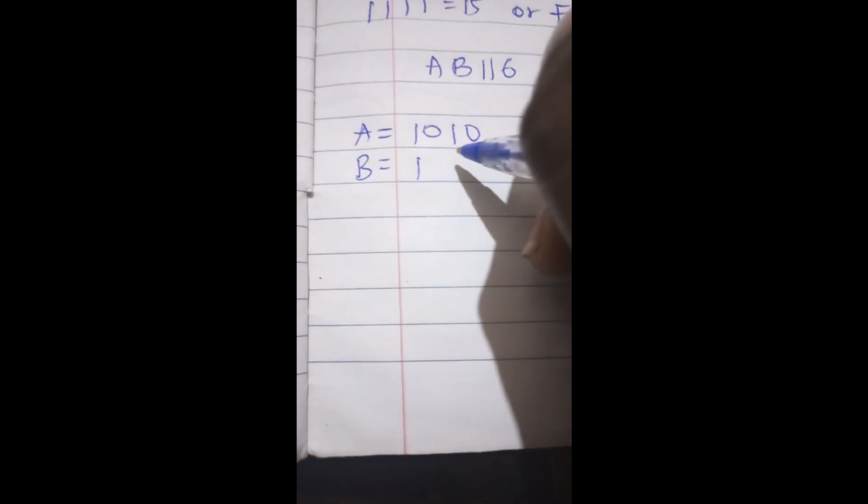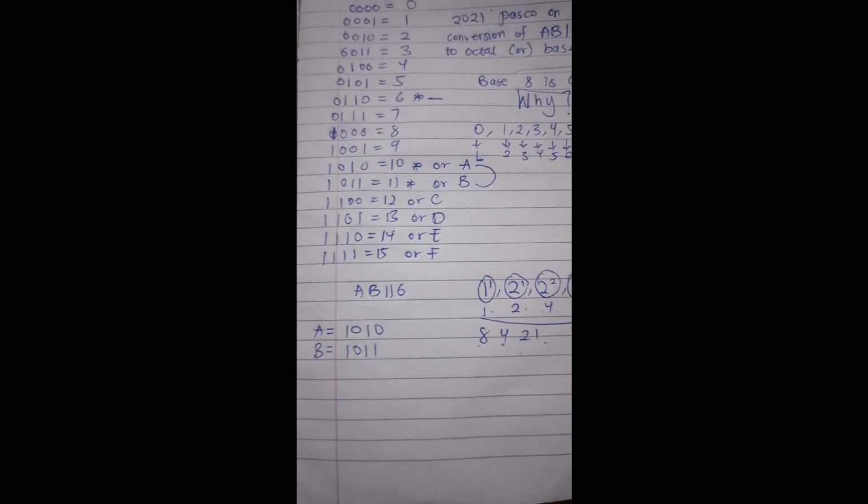So we are aware that our A is equal to 10, which is 1010. And our B is equal to 1011. Yeah, that is our B. So look here. We are turning to the next page.